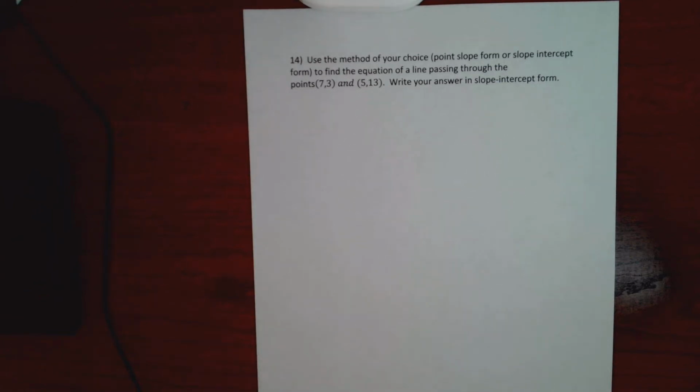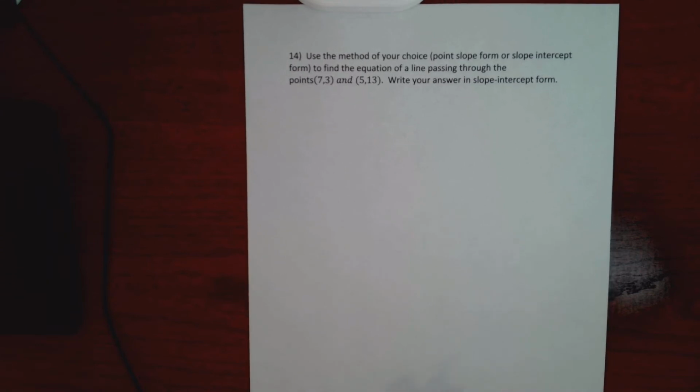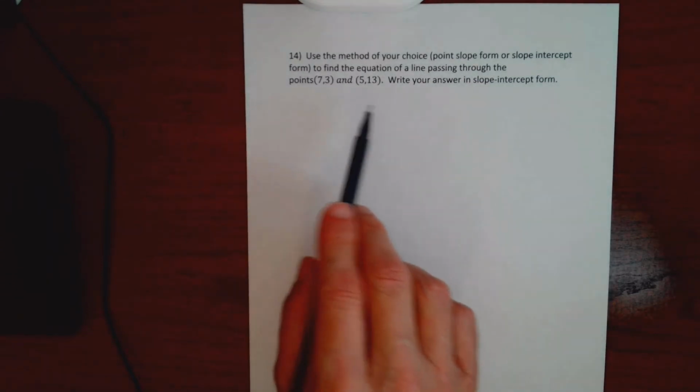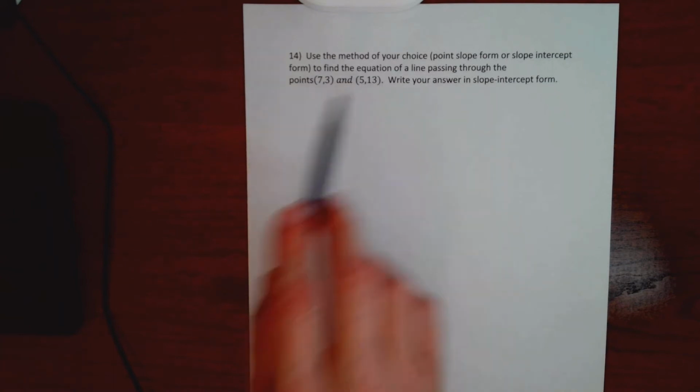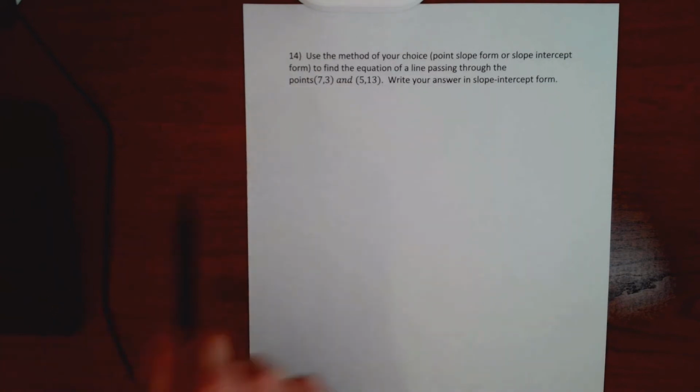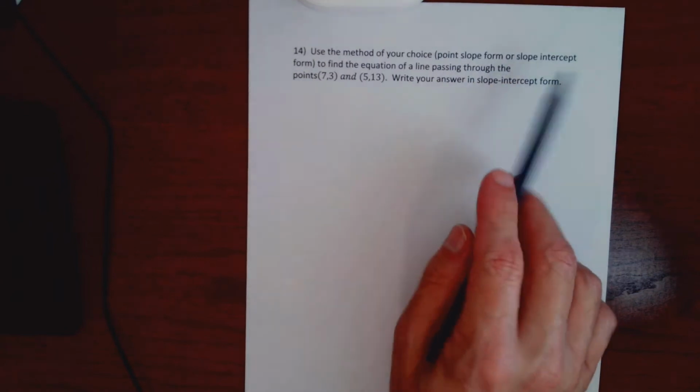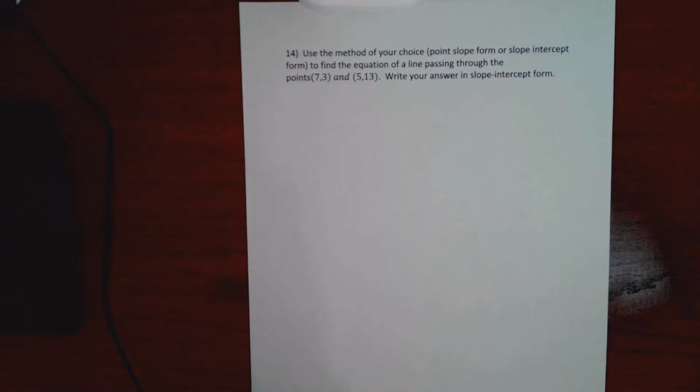So we have 3 line questions left and I think 3 circle questions left to finish up the chapter. Problem 14 gives me 2 points and it wants me to find the equation of the line that passes through those 2 points. And it tells me I could use the point slope formula or the slope intercept formula to find the equation. Doesn't matter which formula you use.